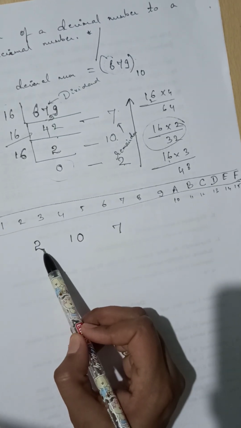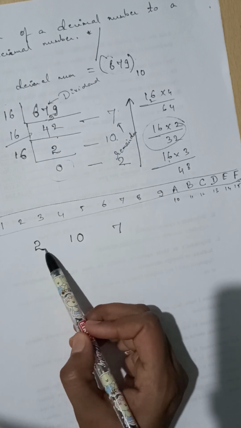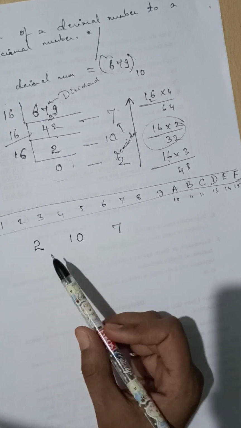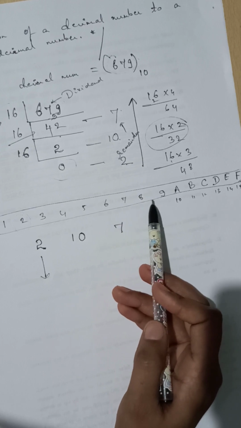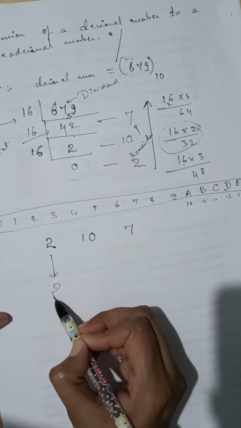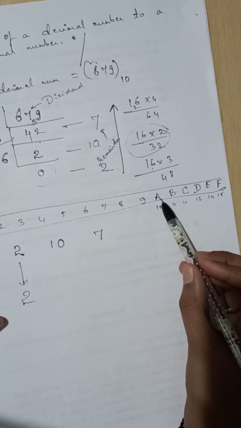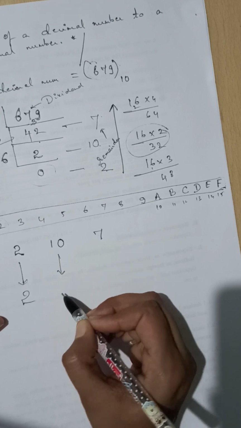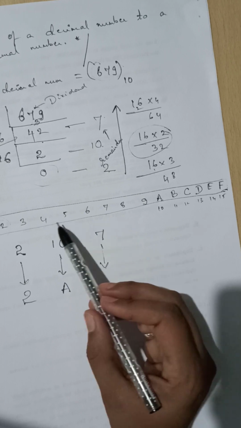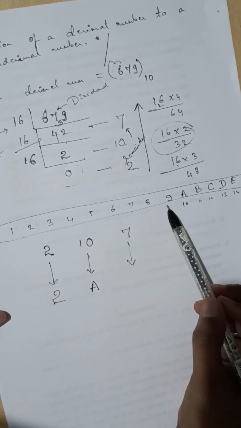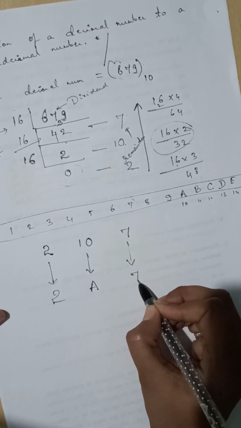So what is our remainder? Least significant bit, 2 is the remainder. So 2 we will keep as it is, no changes, because it falls within the range 0 to 9. What about 10? How do we write 10 in hexadecimal? We have to use this capital A. And the next remainder 7. How do we write 7? 7 falls between 0 and 9, so no changes are supposed to be done. So 7 we will keep as it is.